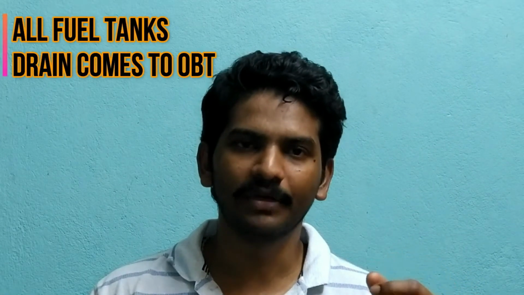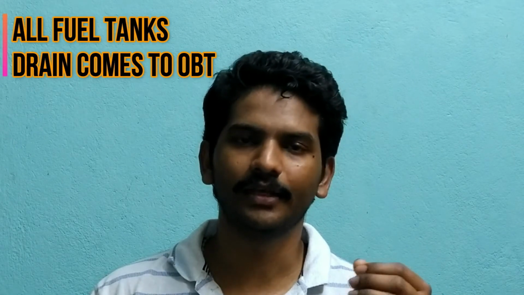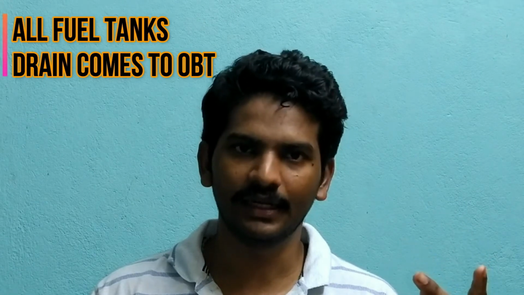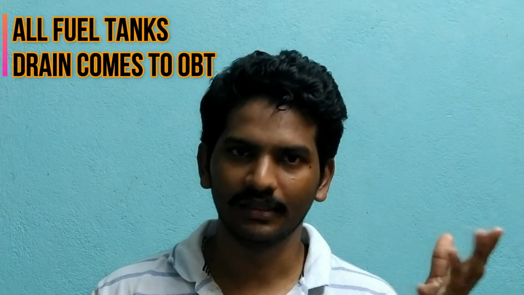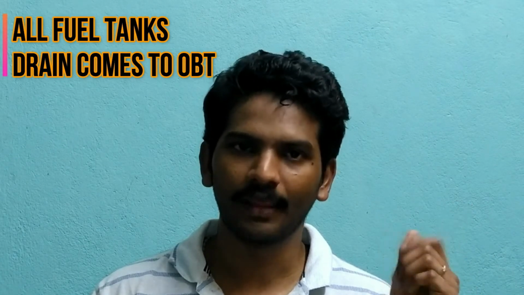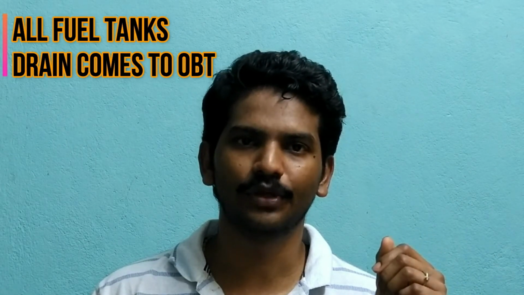Normally they are called as DB tanks. In short form, DB tanks. In upcoming videos we will say only DB tanks, not double bottom tanks. Okay, so keep it in mind. All the fuel oil tank drain scuppers will come to this oily bilge tank, like fuel oil settling tank, fuel oil service tank, diesel oil settling tank, diesel oil service tank, this IGT diesel oil storage tank, incinerator diesel oil storage tank, and generator diesel oil storage tank.